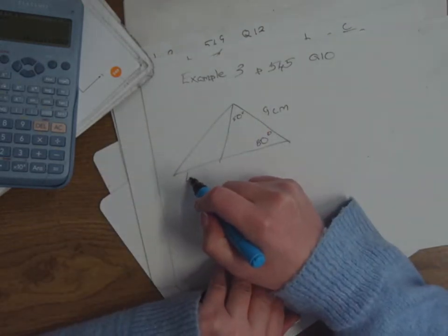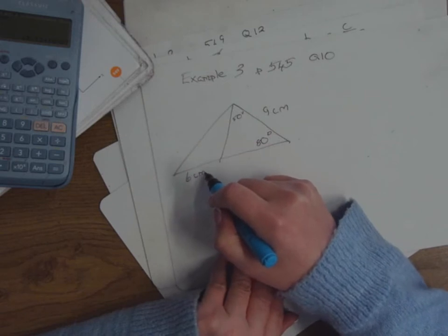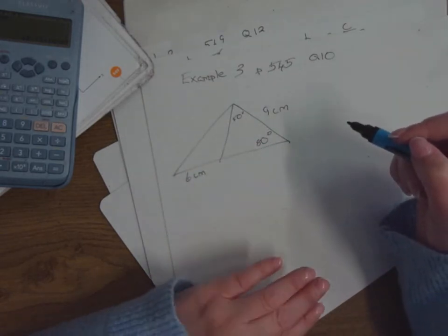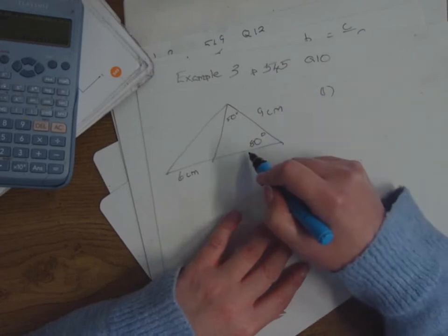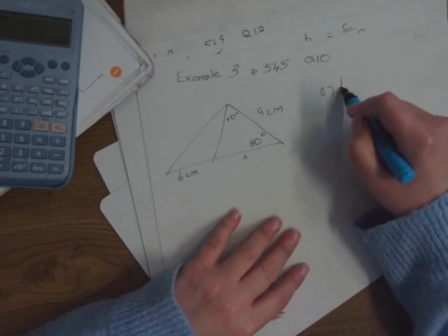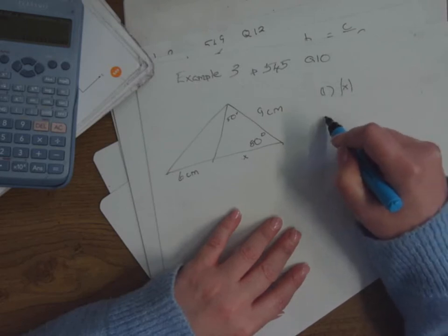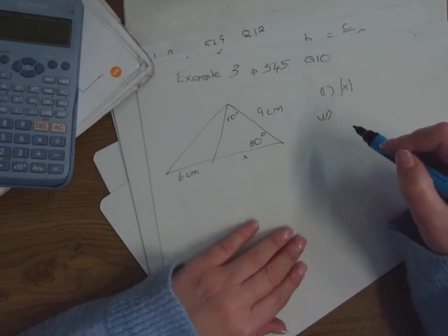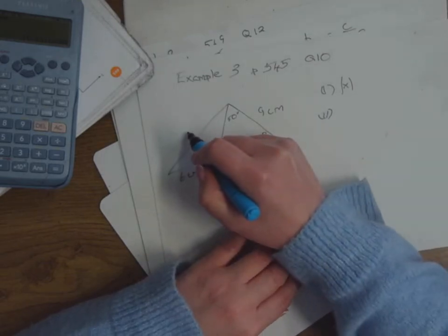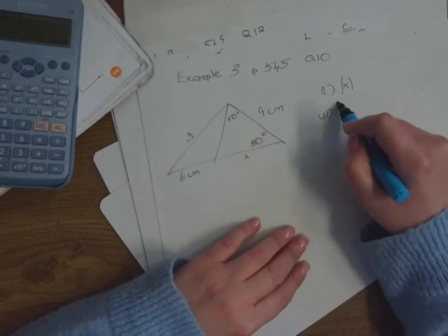And they tell me this one over here is 6 centimeters. Part 1 is find the length of DC, so find x. And part 2 is find the length of AB, which I'll call y. So find the length of y.